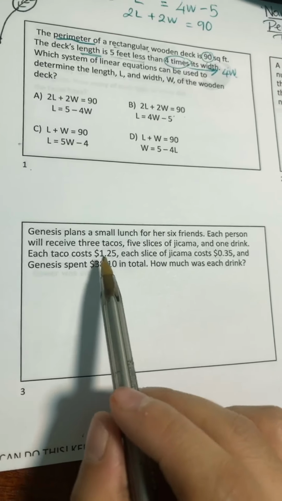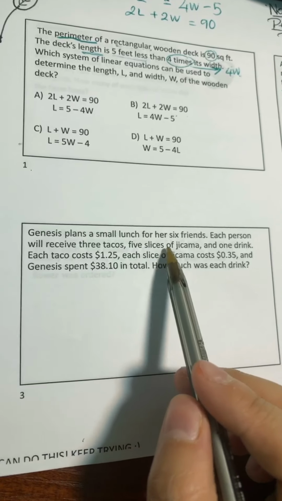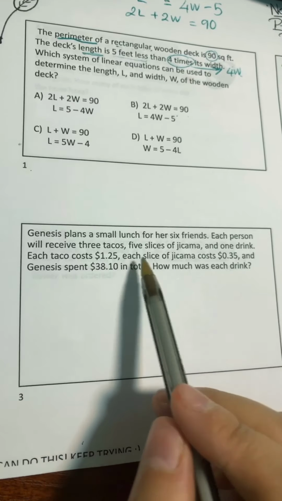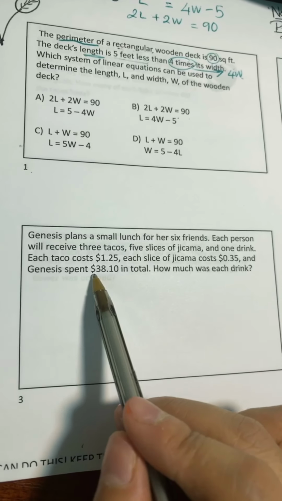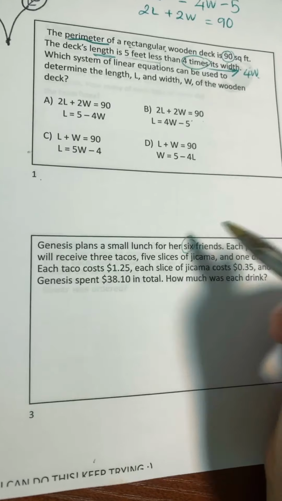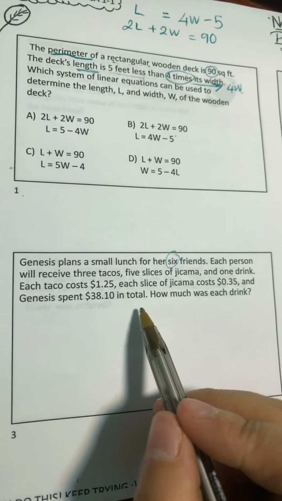Number 3. Okay, so this is about a lunch. Each person received 3 tacos, 5 slices of himaka, and 1 drink. Each taco costs this much. Alright. And this is the total money. Alright, so there's 6 friends.